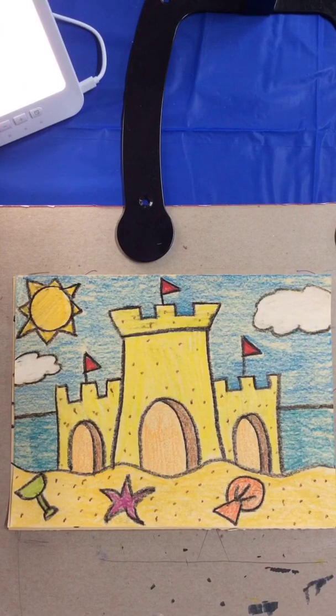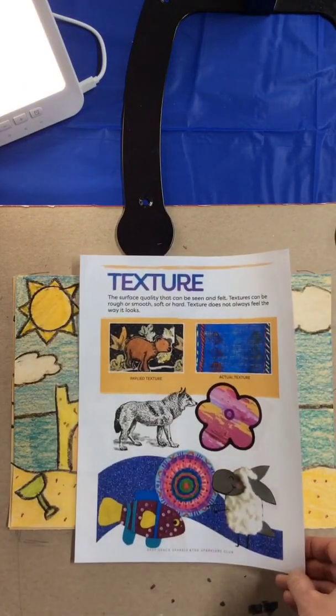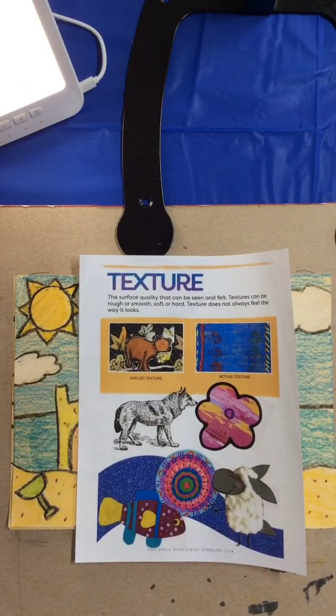Okay, boys and girls, I'm back. Now, this is the completed project, and we're going to talk about it for just a minute. We're going to talk about texture first. Texture is the surface quality that can be seen and felt. Textures can be rough or smooth, soft or hard. Texture does not always feel the way it looks.